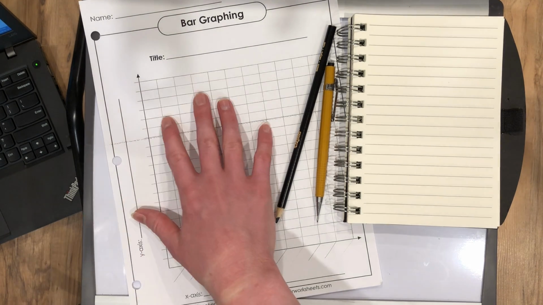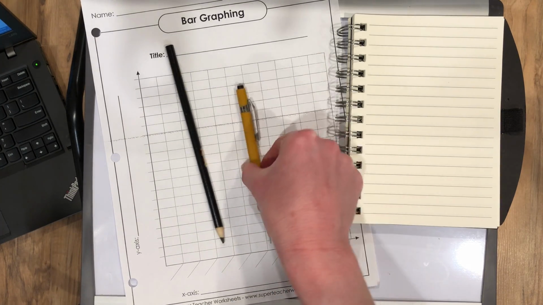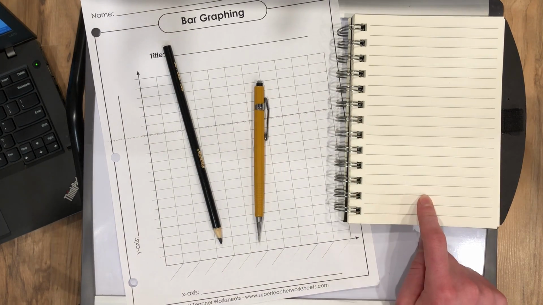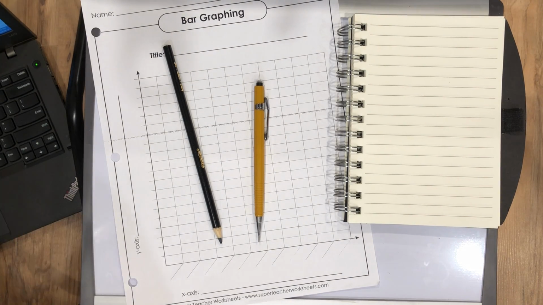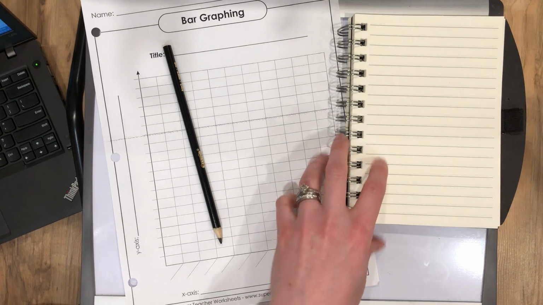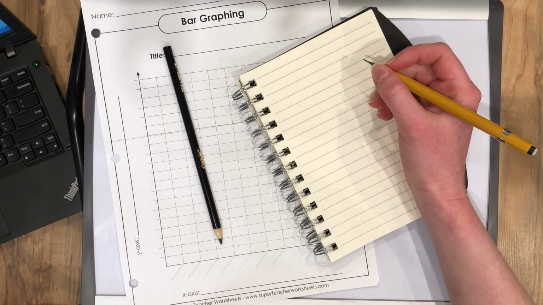So I have my bar graph here. I have a pencil crayon to fill in my bars. I have my pencil, and I have a notepad to write down my data. So the grade 4s worked on an assignment about a dog park and how many dogs were there at a certain time. So the first thing that I needed them to do was to put their information into a table format.